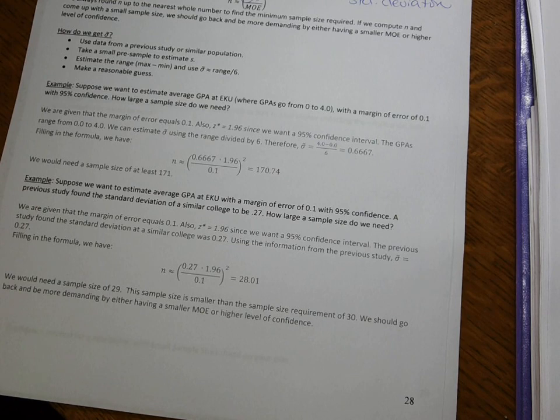The GPAs range from 0 to 4. So we can estimate our standard deviation by using the range divided by 6. Therefore, our estimate of standard deviation will be 0.6667. Filling in the formula, we have the following. And so notice this suggests we would need a sample size of at least 171.